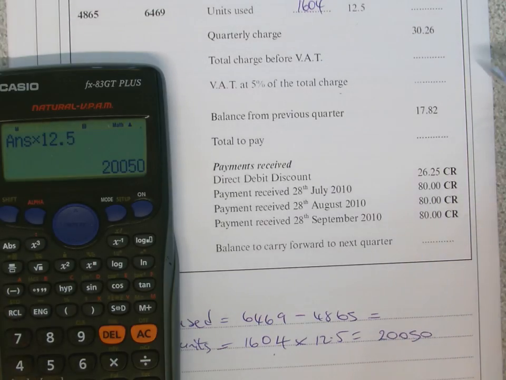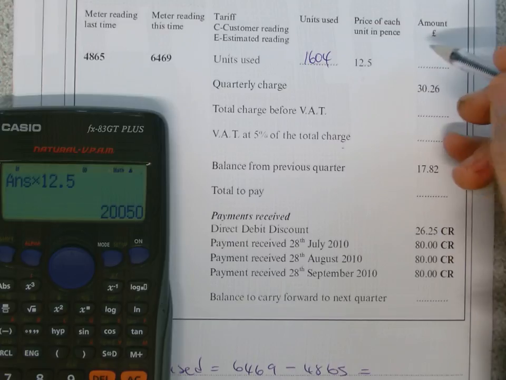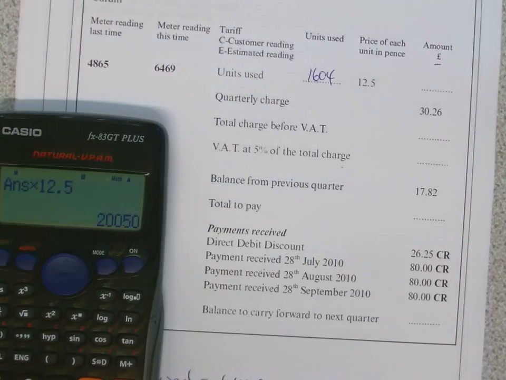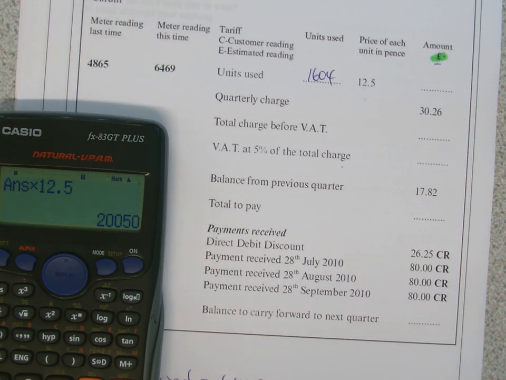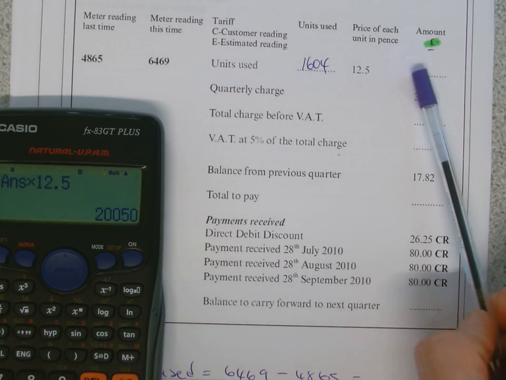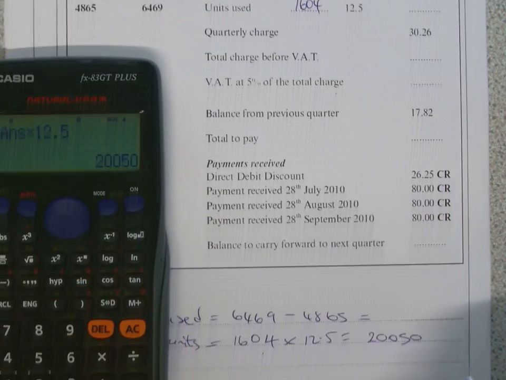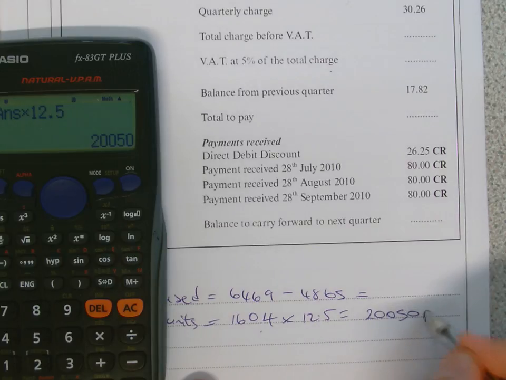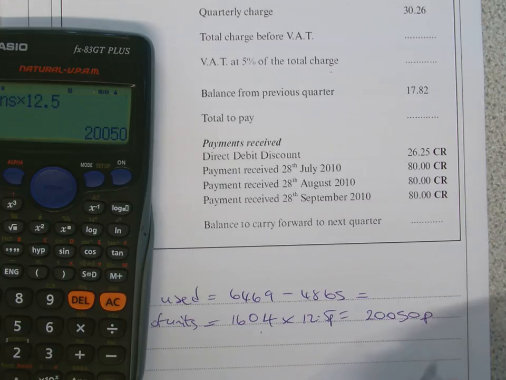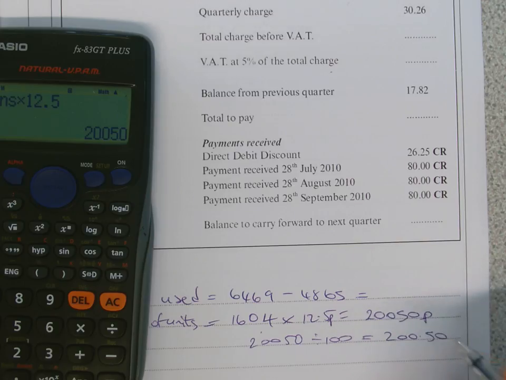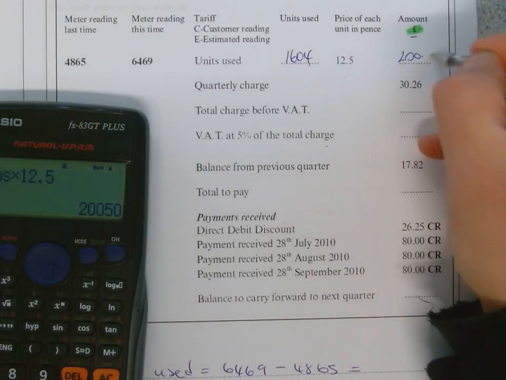Now obviously when you write this in here, you need to make reference to the fact that we're dealing with pounds. You're not going to see 20,050 on a bill, because that would look scary. If you had to pay that amount, they'd obviously put it into pounds. So that's what I would do here. Because that's pence, we dealt with units costing pence. So to change it into pounds, there's 100 pennies in a pound. So divide by 100 and you get £200 and 50 pence.